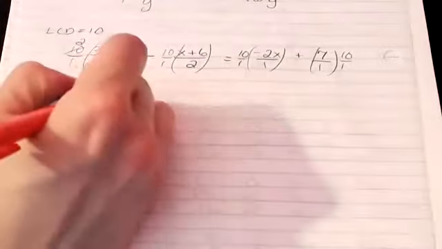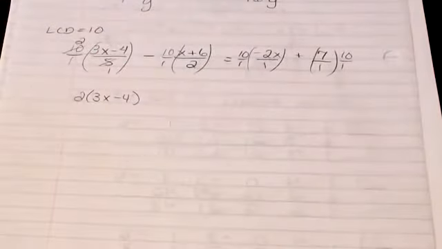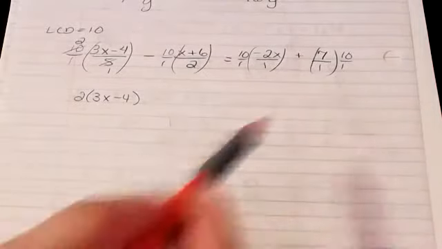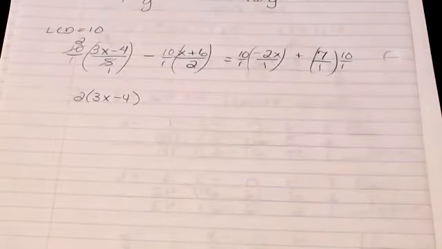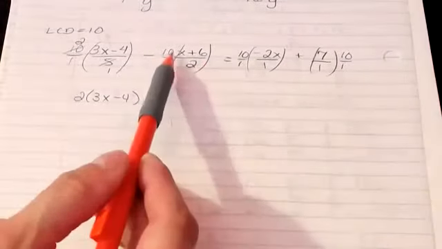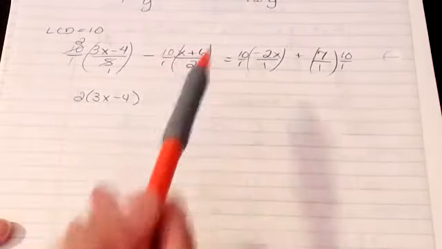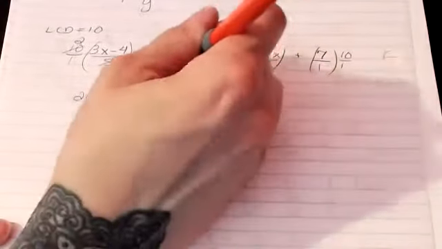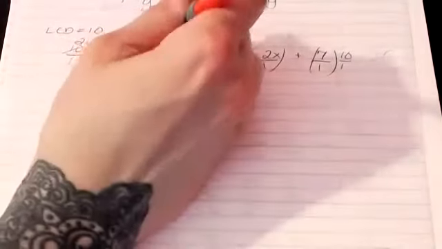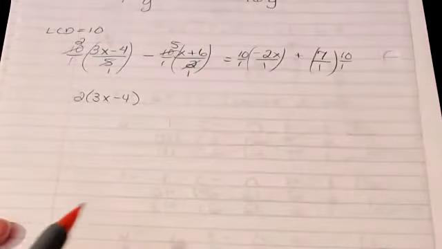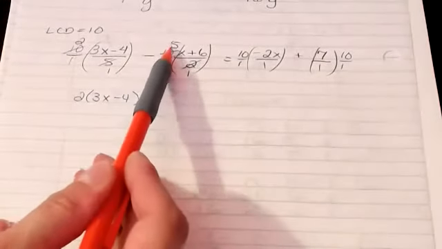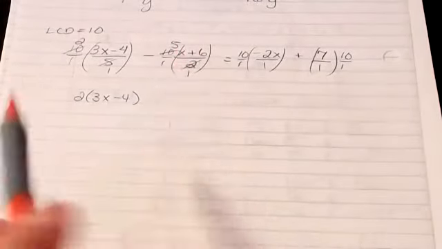I'm actually going to rewrite it before I distribute. The reason for this is I don't want to lose track of any signs. So we want to rewrite it first. That's going to be the best strategy for you. For our second term, notice we have 10 and 2. We have a common factor of 2. Let's divide that out. 2 goes into 2 once. 2 goes into 10 5 times. And notice what I'm left with, a minus 5 times x plus 6.